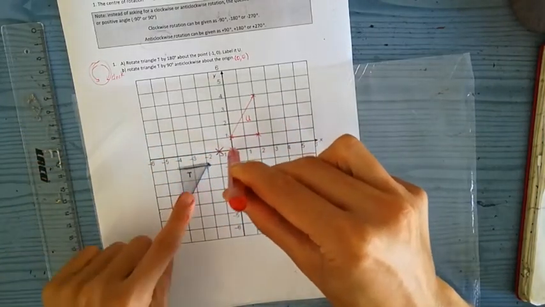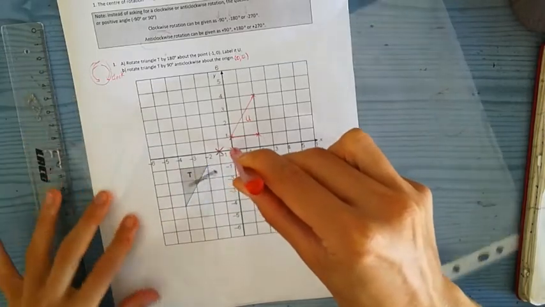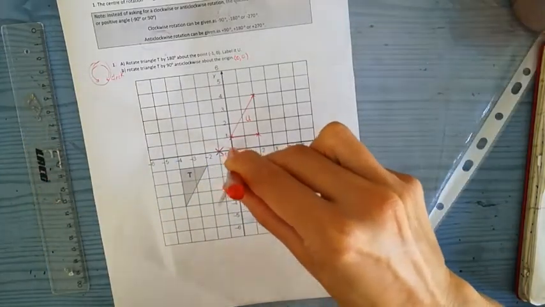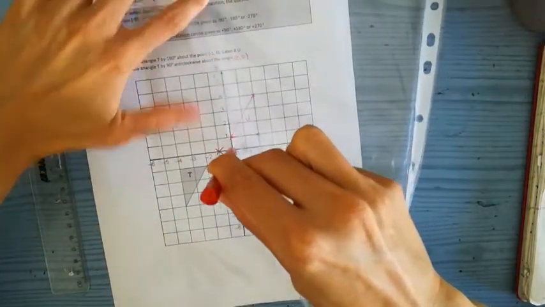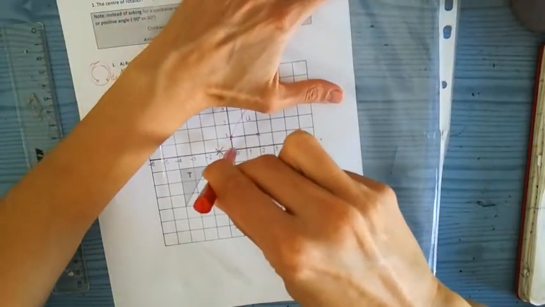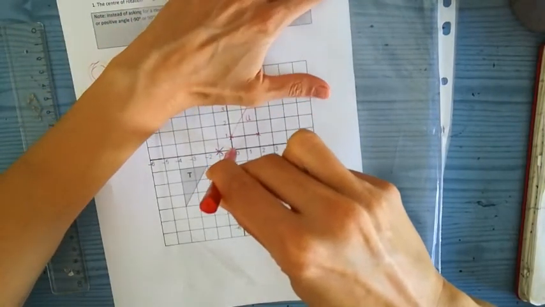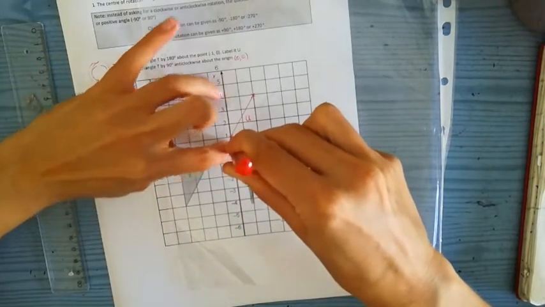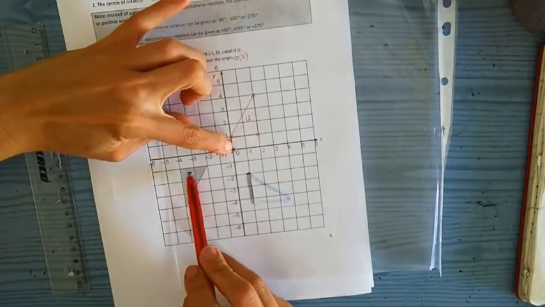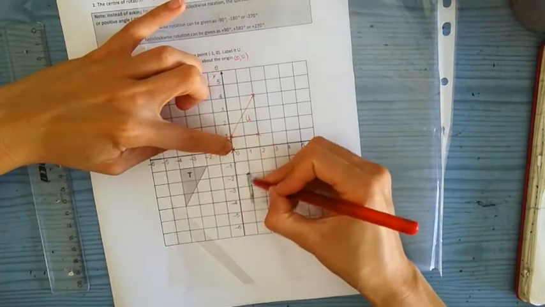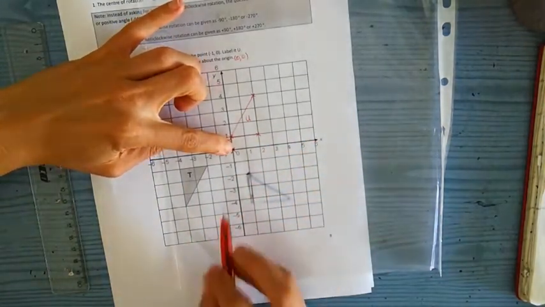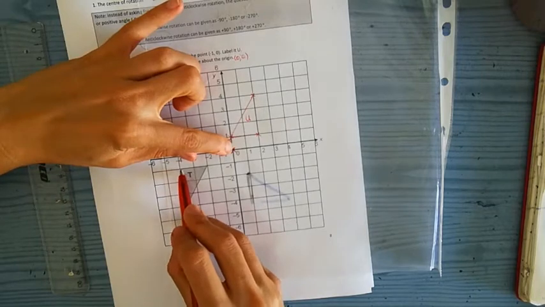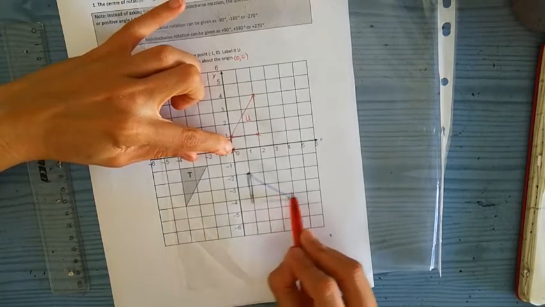So from a horizontal line, it needs to become vertical, and it is down here. Okay, so that means this line is now here. My vertical line is horizontal.